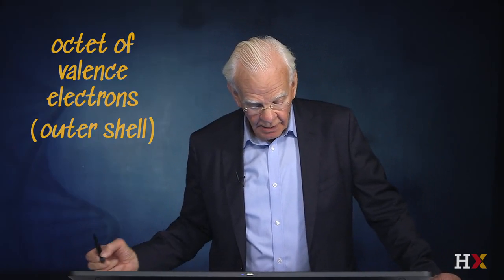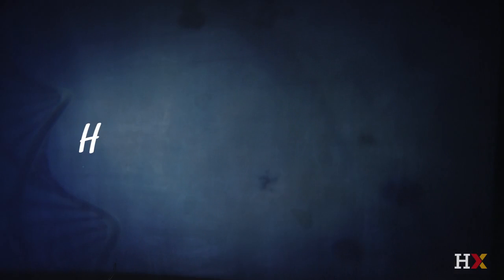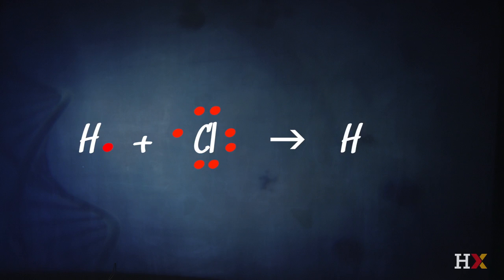So for example, if we take a hydrogen atom with a single electron and we form a chemical bond with chlorine, the chlorine atom has 7 electrons. And when we combine hydrogen with chlorine, we can represent that Lewis diagram as H and Cl, but now we have a shared pair between the hydrogen and the chlorine, and the 1 hydrogen electron contributes to the 7 electrons from chlorine to form that octet.